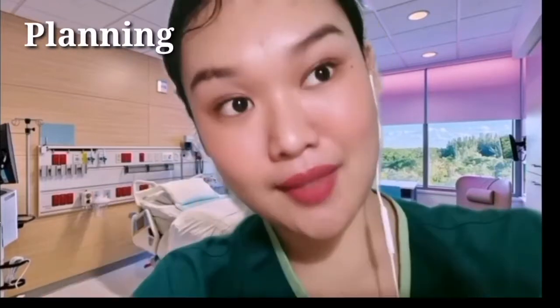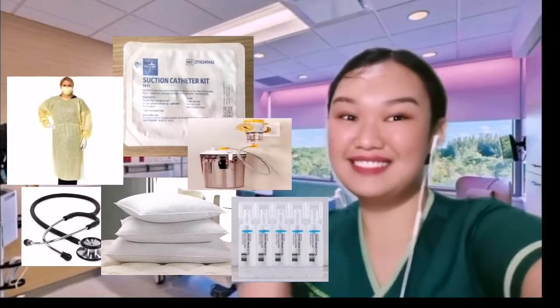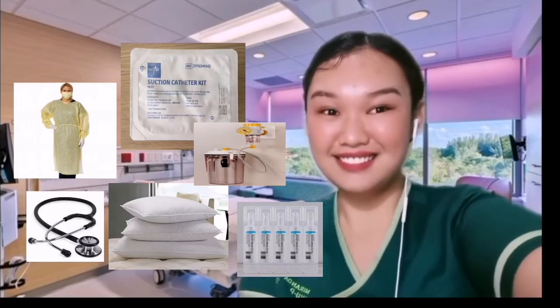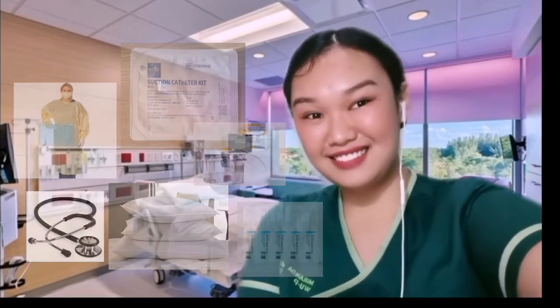Now for the planning. First is to gather and prepare the following materials. So let's move on to the procedure.